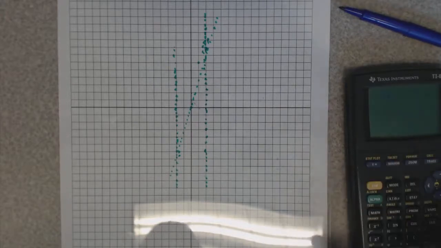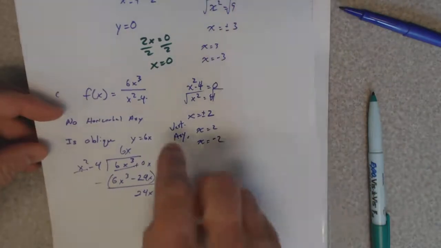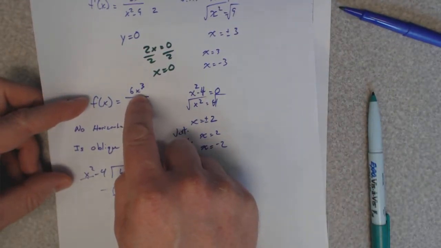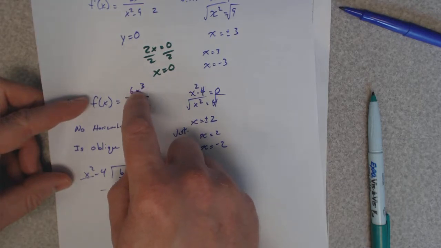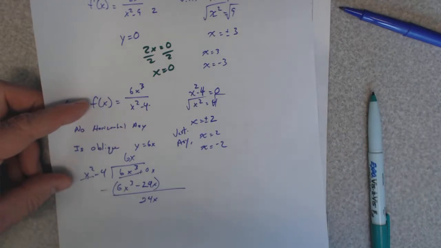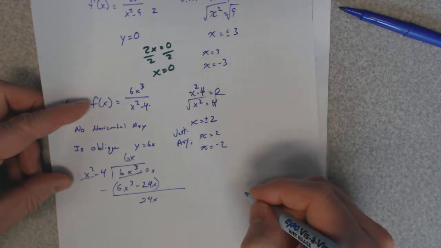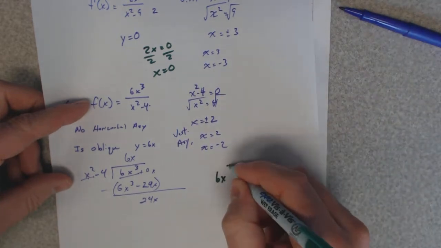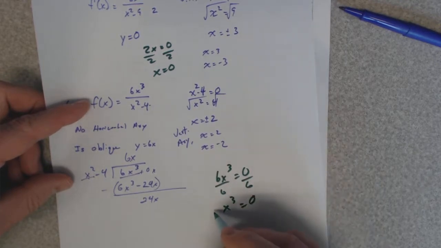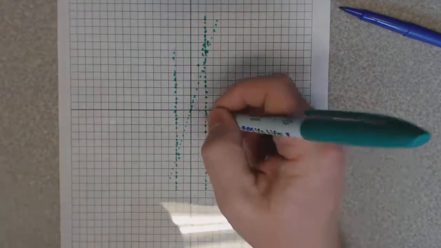And if I go back to my graphing calculator and part C, I would have an x-intercept at 0. Plug a 0 on the top, you get a 0. If I set top equals 0, 6x cubed equals 0, you divide by 6, you still get 0, and then you take a cube root, and you still get 0. Okay. I have an x-intercept at 0.